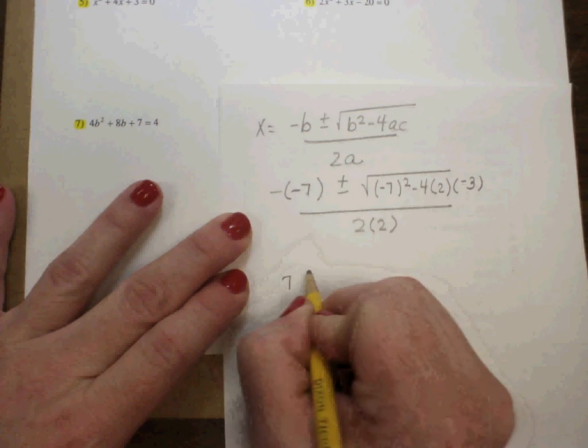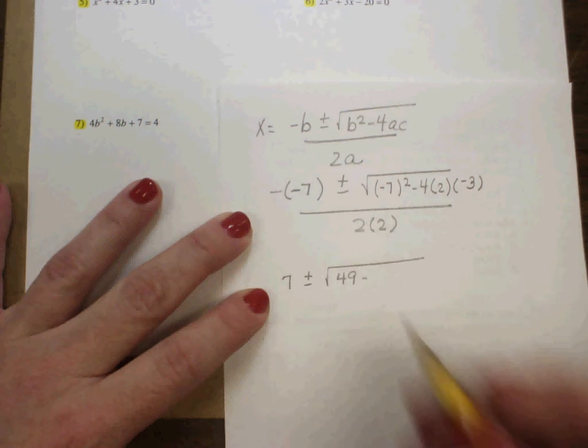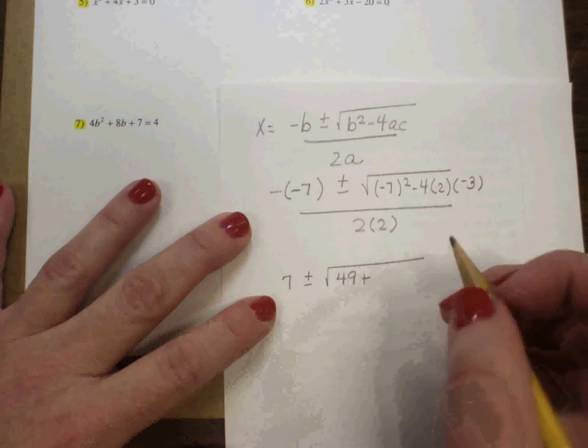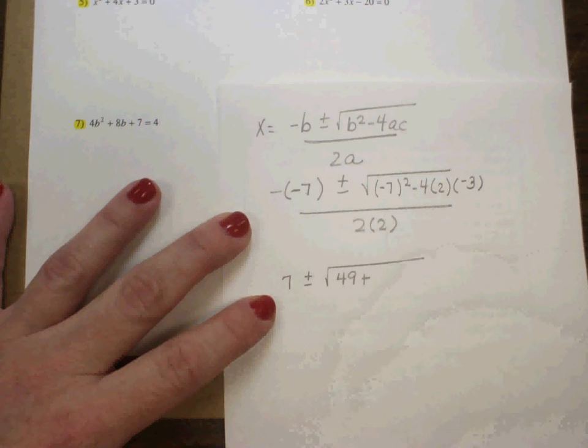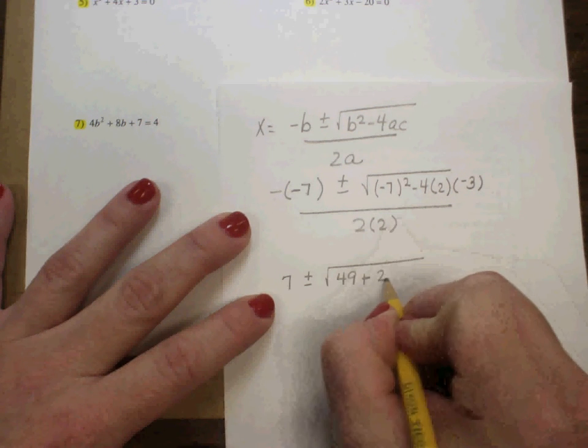Negative 7 squared is 49. And then negative 4 times 2 times negative 3 would be plus 24. All of that divided by 2 times 2, which is 4.